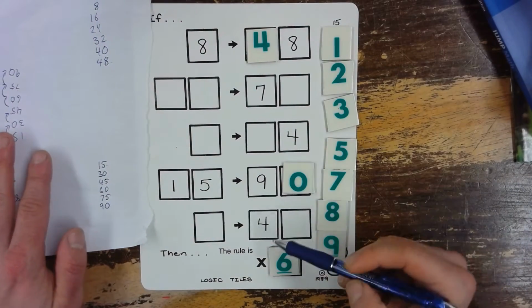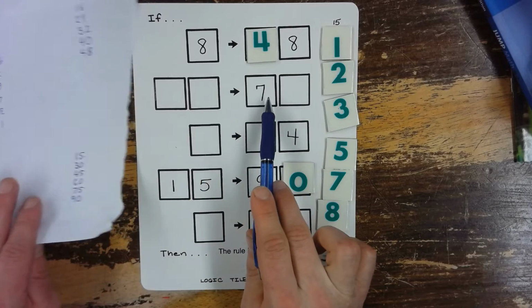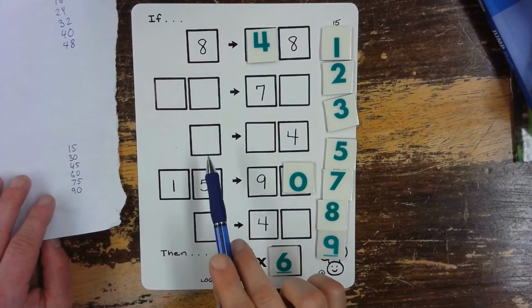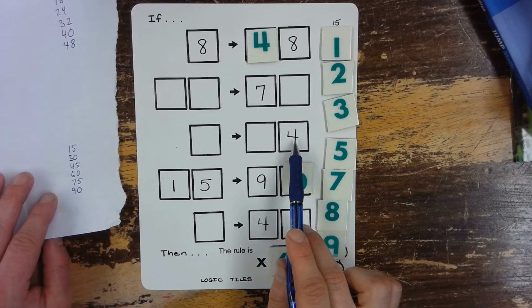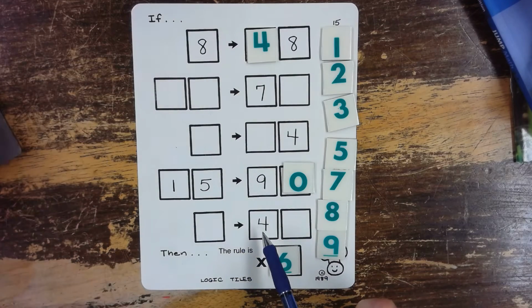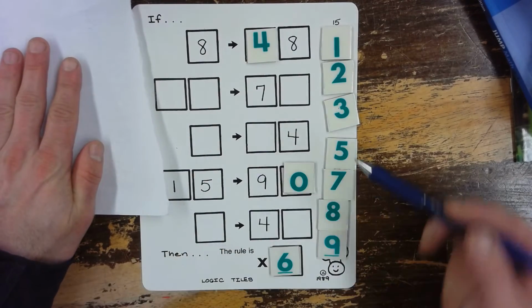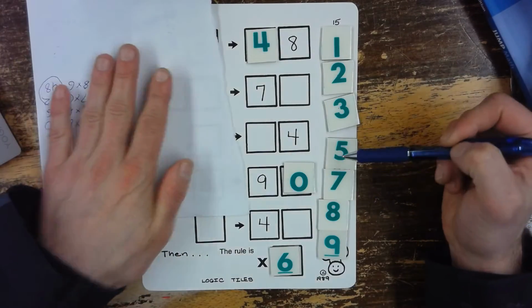All right, so let's look where else I can go in here. Something times 6 starts with a 7. Something times 6 ends in a 4. Something times 6 starts with a 4. Well, let's look at my times 6 with some of these numbers I have here.